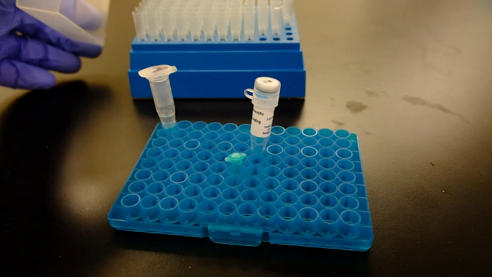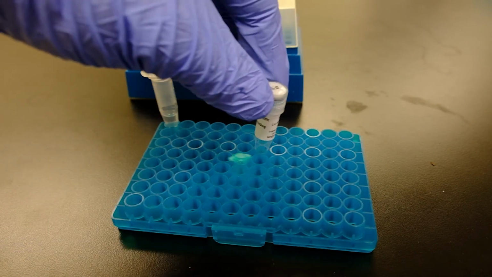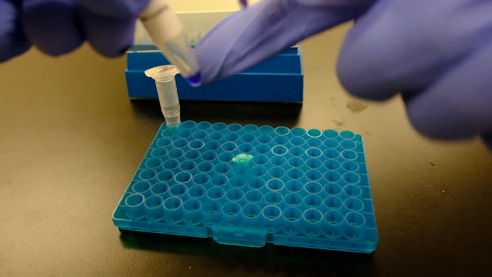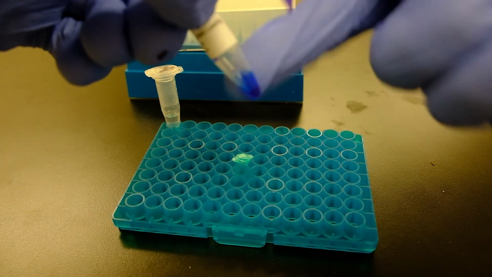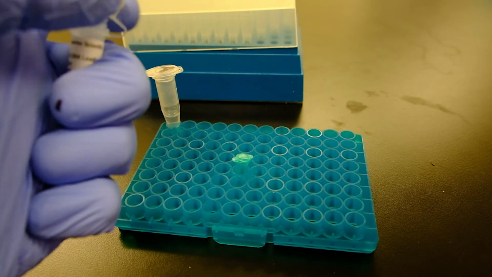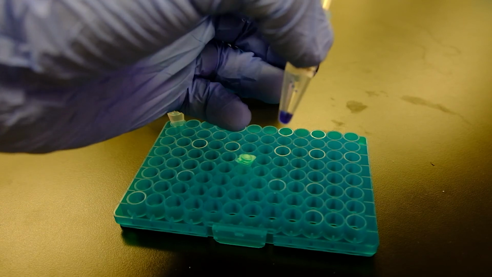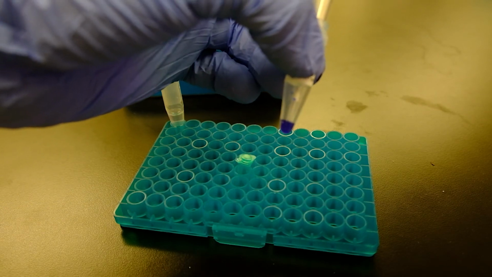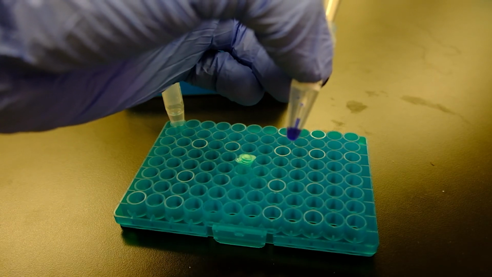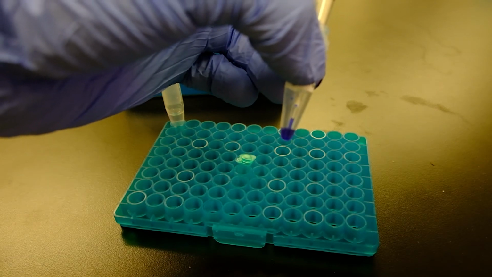Now, this particular dye is 6x, so for 25 microliters of my sample, I would need 5 microliters of the dye. This varies depending on the manufacturer and type of the dye. Draw the dye slowly, it has some viscosity to it.